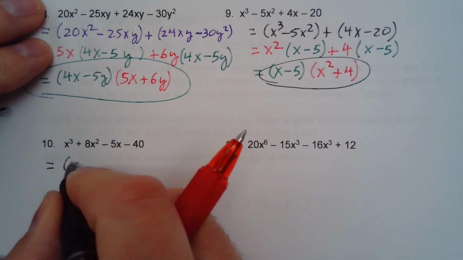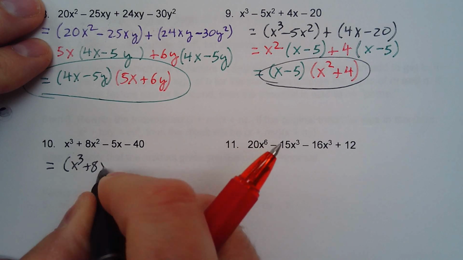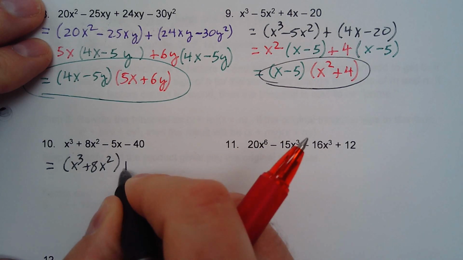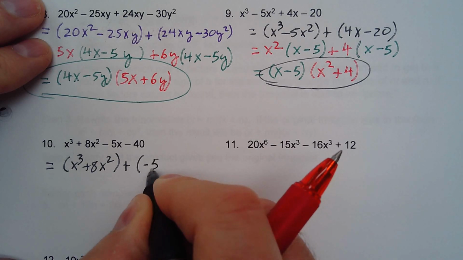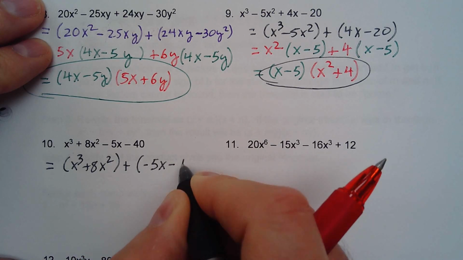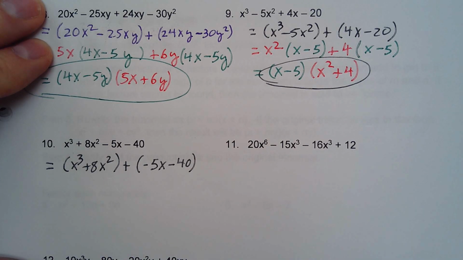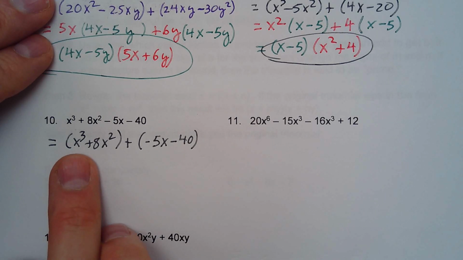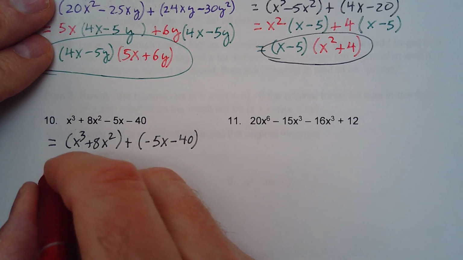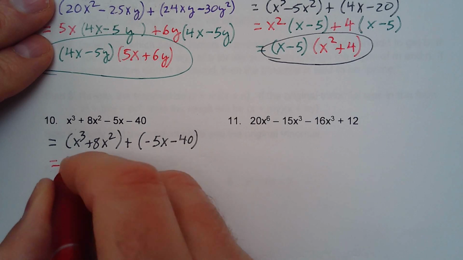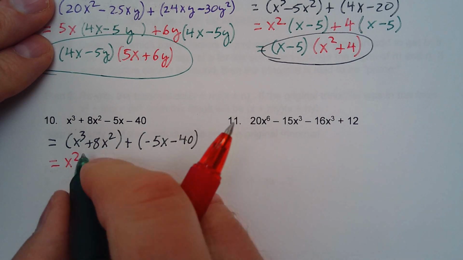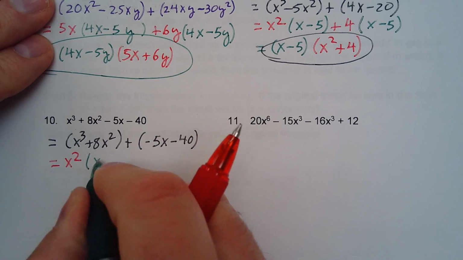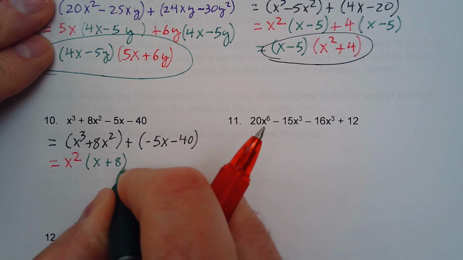So the way I'm going to group this, I'm going to put a plus here, and I'm going to keep the negative with the 5x. GCF here is x squared for the first two terms. That gives me an x plus a is my leftovers.